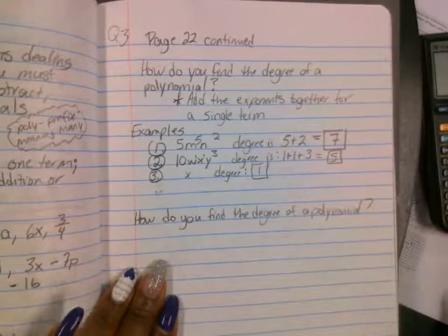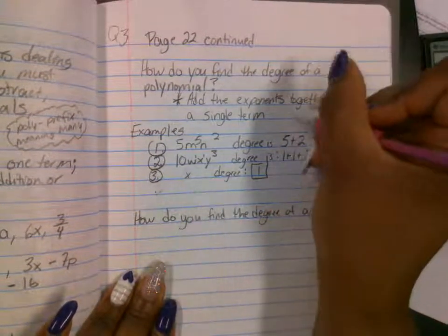Would we put mono for the first? You can, we know these are monomials, but you can do monomial here.